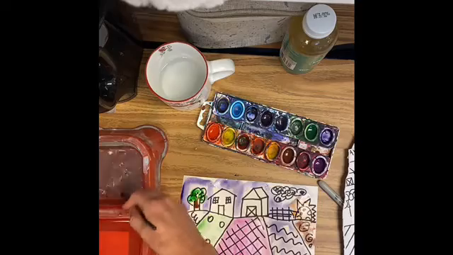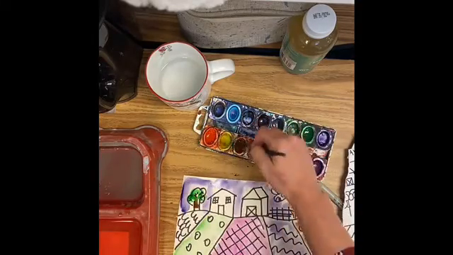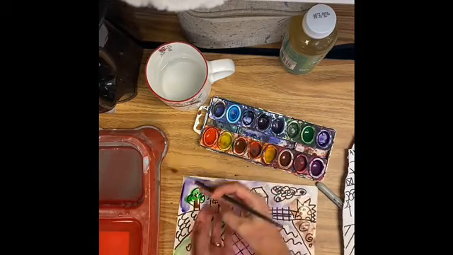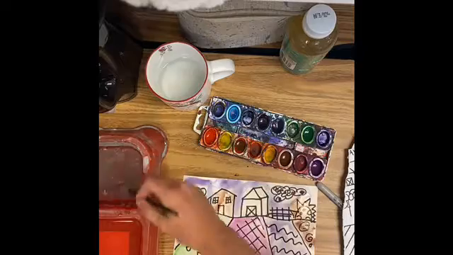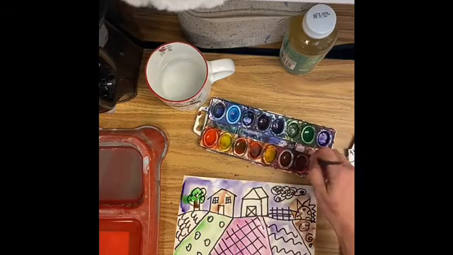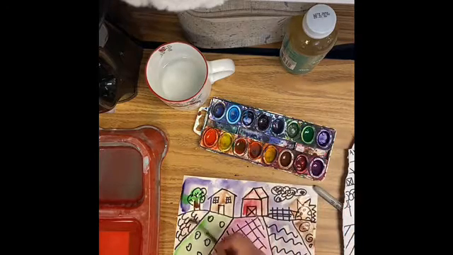Now, when I do use watercolor paint, sometimes they do something called bleeding. Bleeding is not a dangerous thing that happens with paint. It's when the paint kind of blends together where it's wet. And that's okay. That's something that happens with watercolors, and I don't want you to stress out about it. It actually winds up looking really pretty when your piece is done.